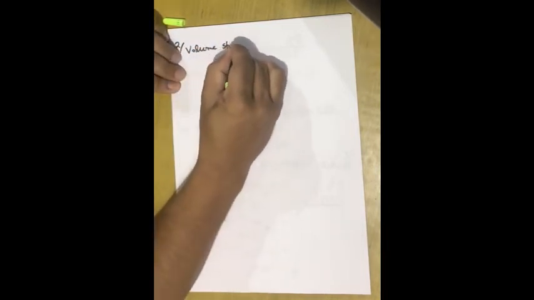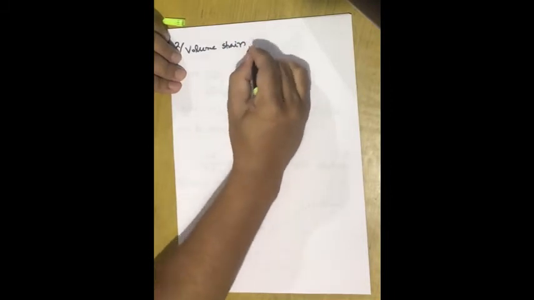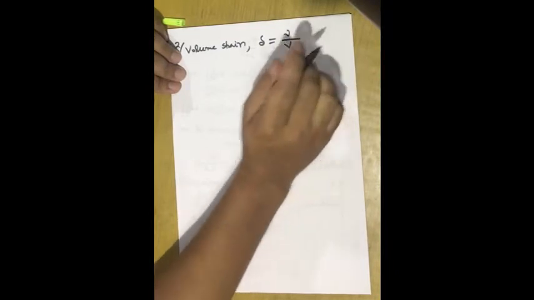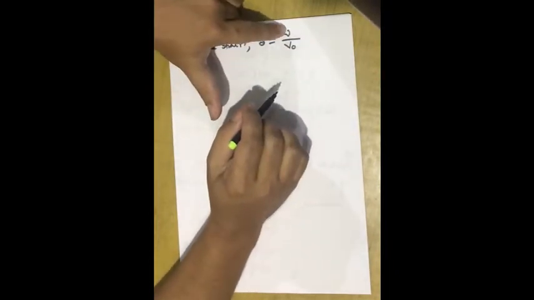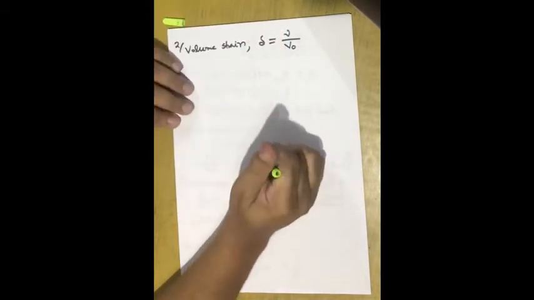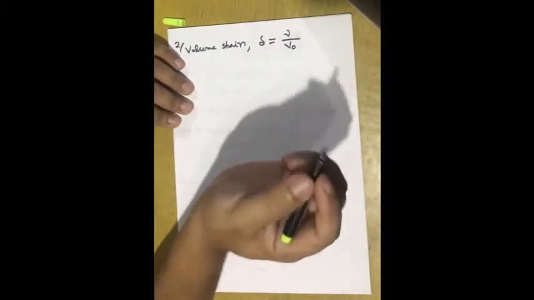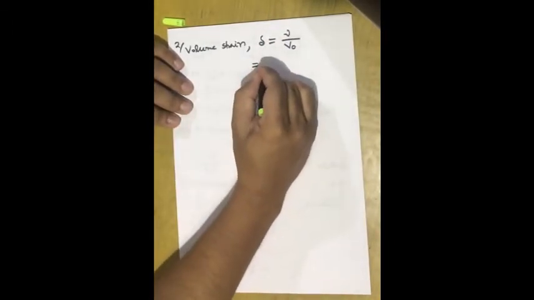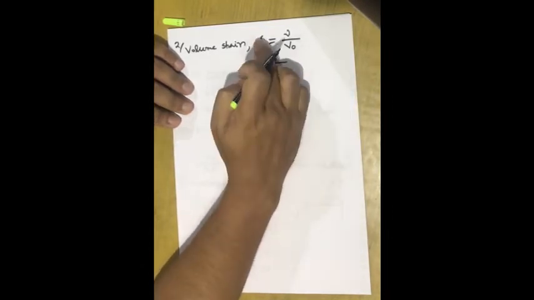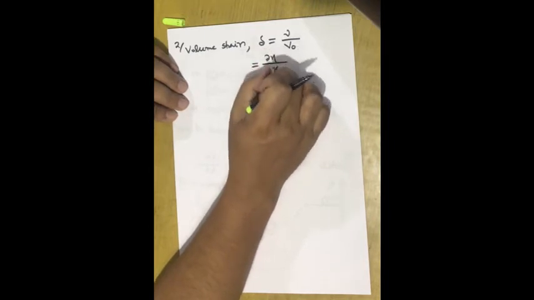Okay, so volume strain, if you remember, was represented by delta, and its value is small v divided by v naught, where delta v, small v, is the change of volume, and capital V naught was the initial volume. Okay, and in the last part of the video you could have seen that this quantity is written as del eta divided by del x. The value of volume strain is equal to del eta by del x.